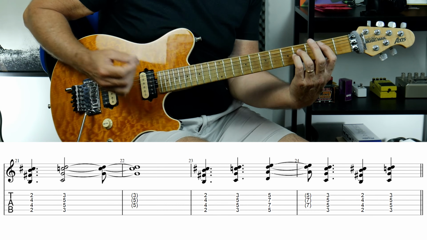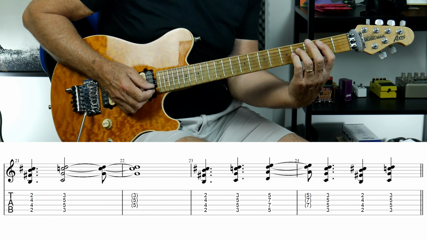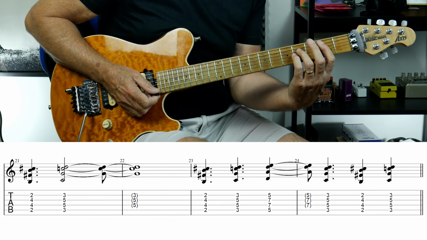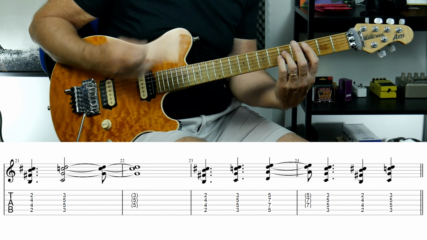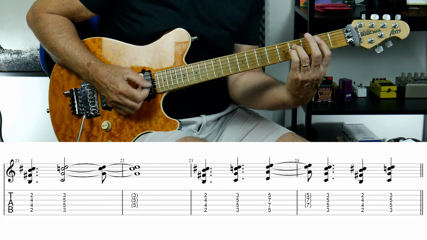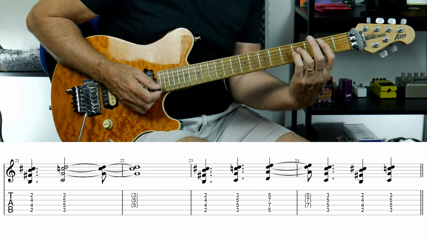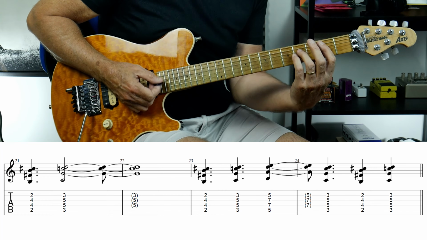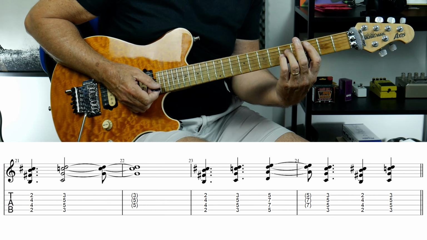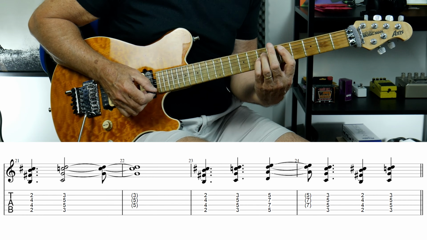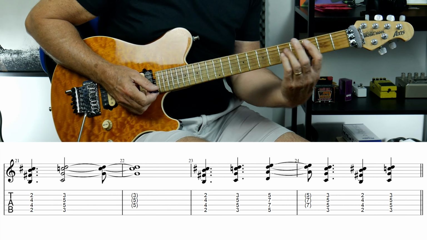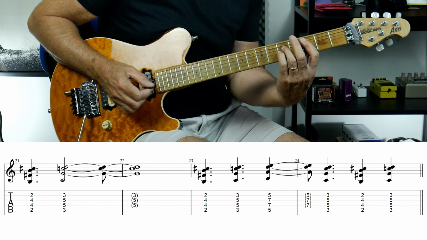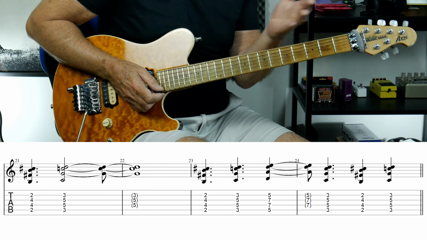So we are moving from this B sus to C sus, which is just moving up 1 fret. So we go back and we do the B to the C to the D, back to the C, and then B to the C. That's your line, because you're just going to repeat the same thing.